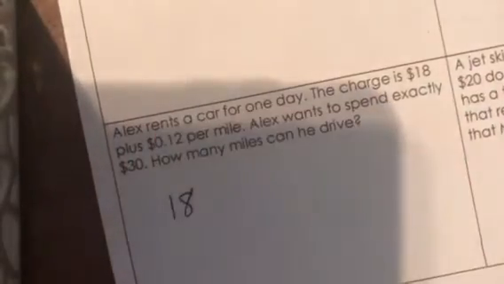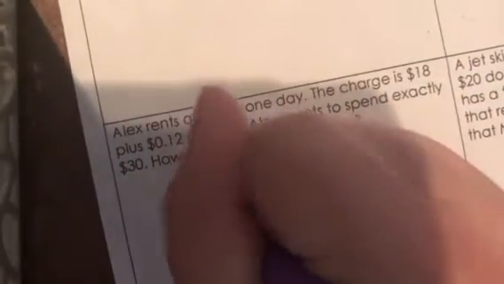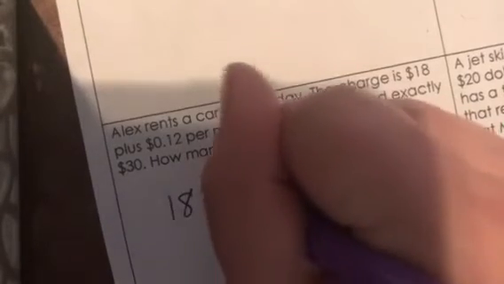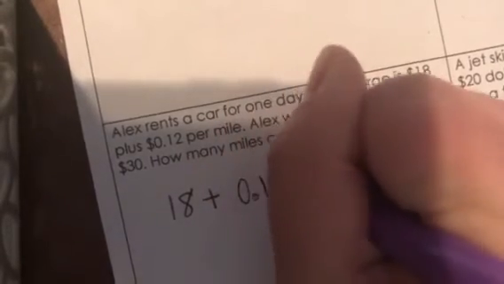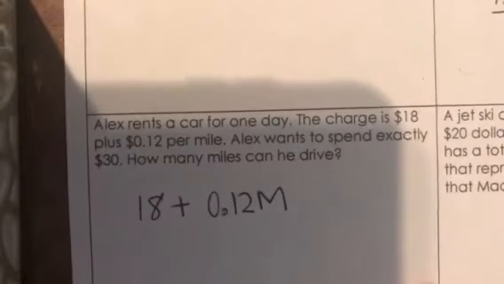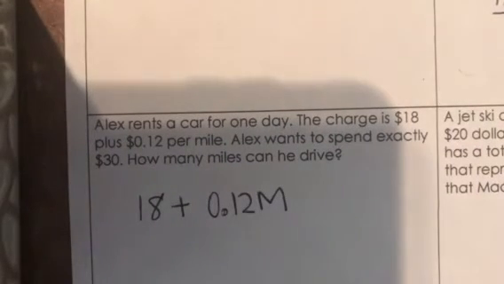Well, he has to pay $18 plus 12 cents for every mile. Instead of saying $18 plus 12 cents plus 12 cents plus 12 cents and so on, we can, instead of using repeated addition, multiply 12 cents times the number of miles.